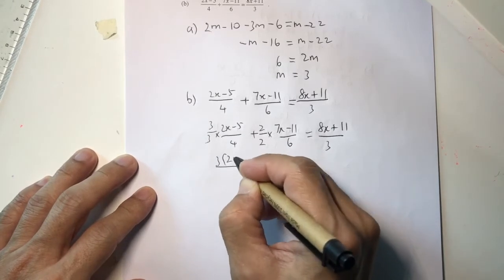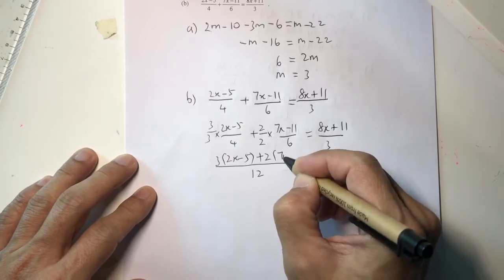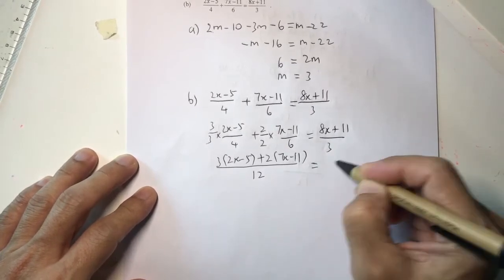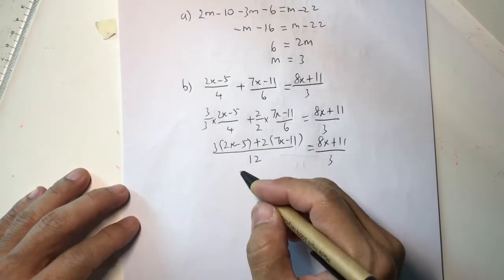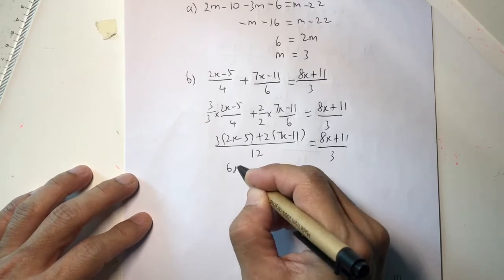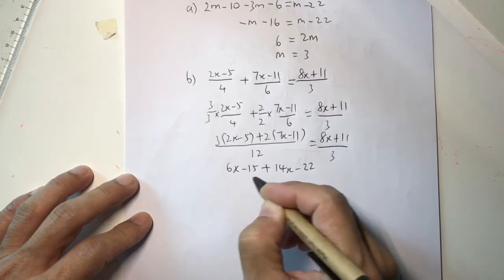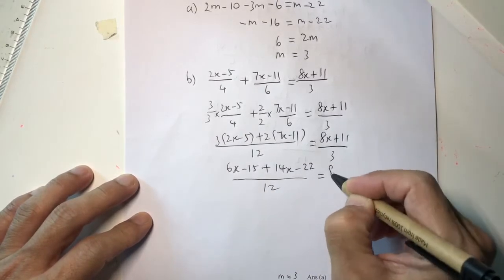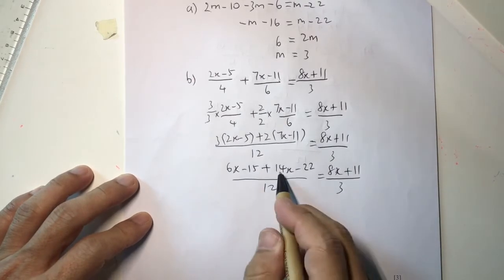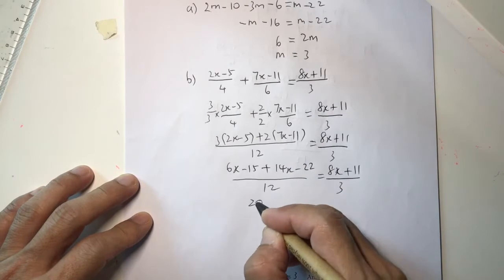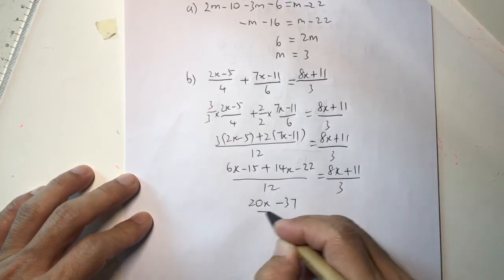We have 3 bracket 2x minus 5 plus 2 bracket 7x minus 11. So we open up the brackets, 6x minus 15 plus 14x minus 22. That is 20x minus 37 over 12.